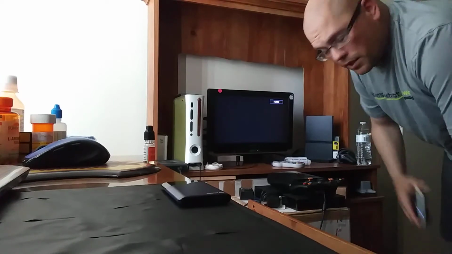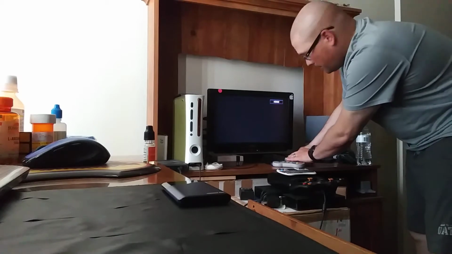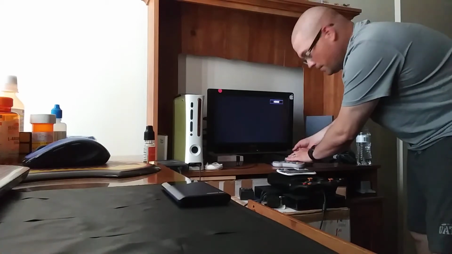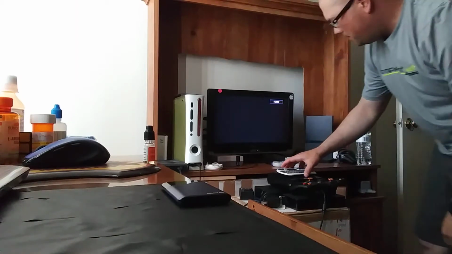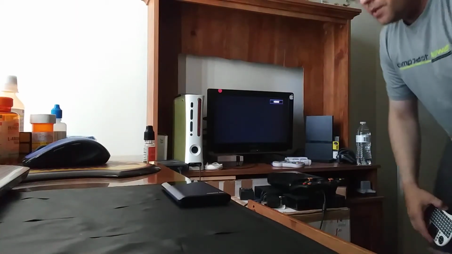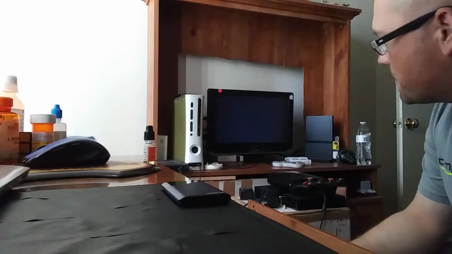Okay, there's my 10 green light blinks. Pulling power. Power is now pulled. Plugging power back in. Power is now back in. Power light is good. And we're coming back up. Let's see what happens.